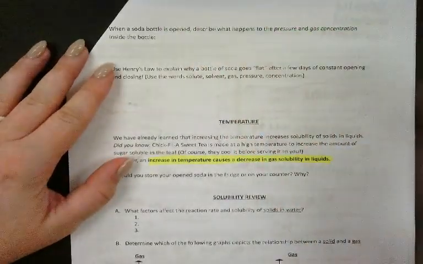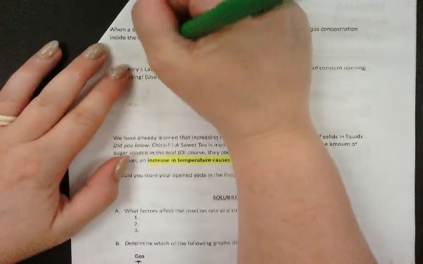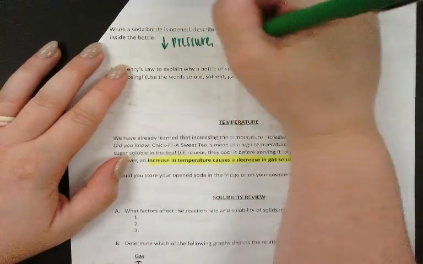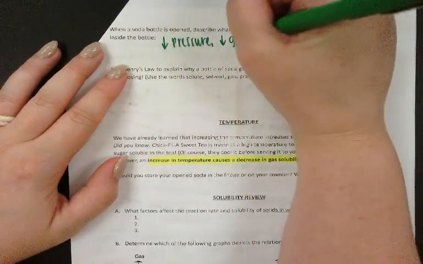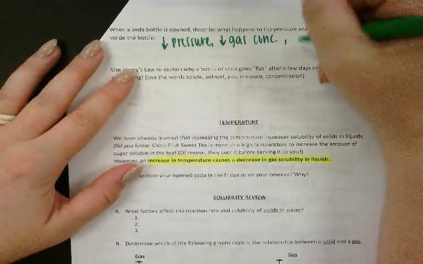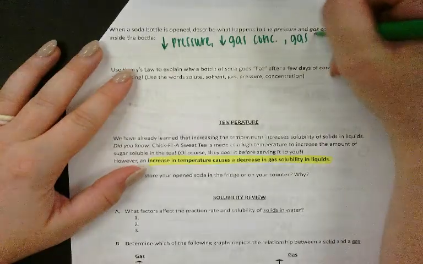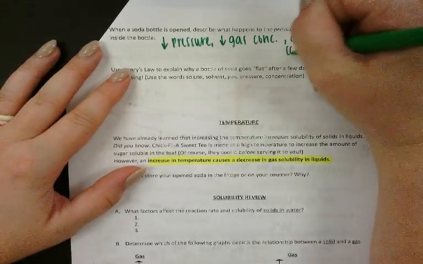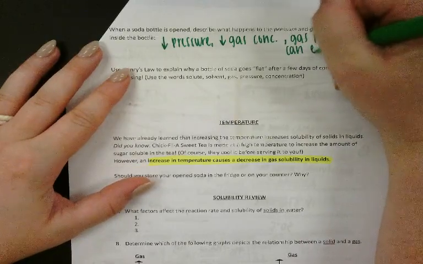But when you open your soda, your pressure goes down. Gas concentration goes down because your gas molecules can escape.